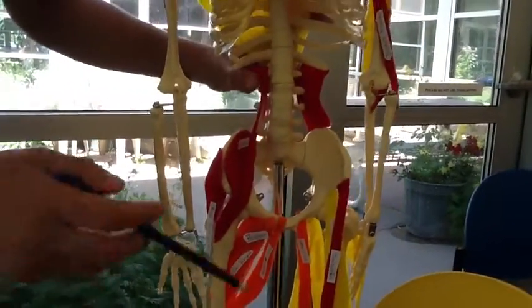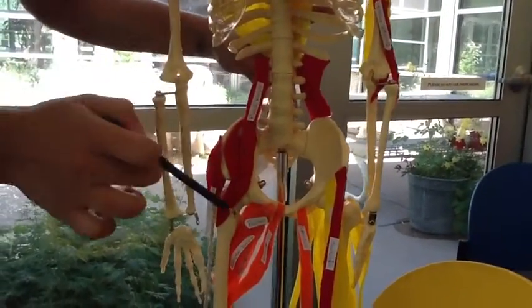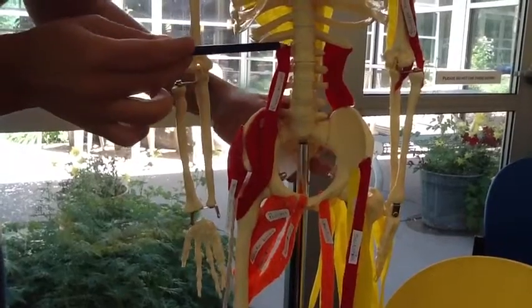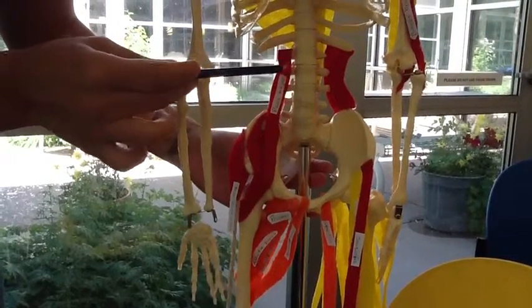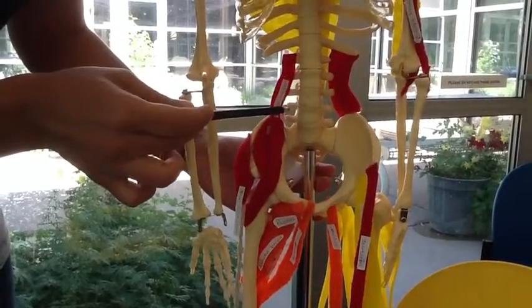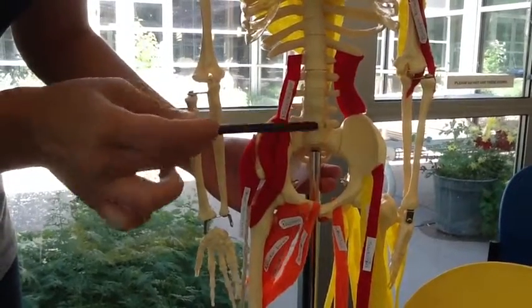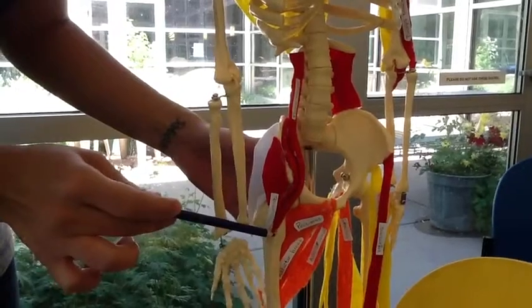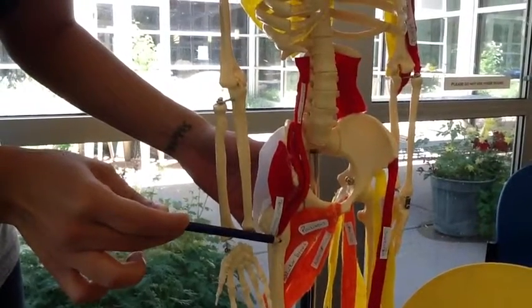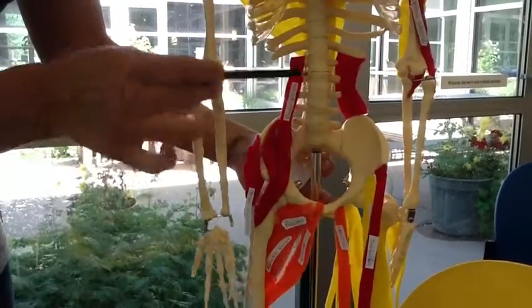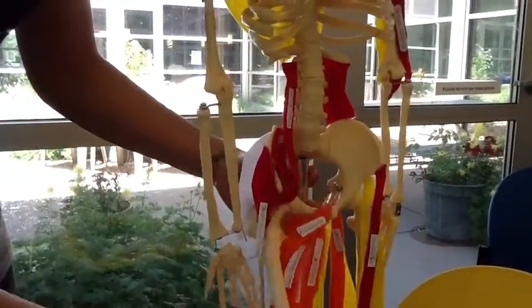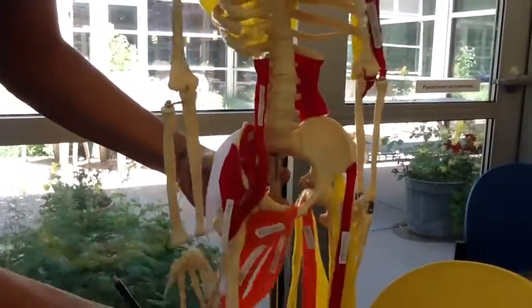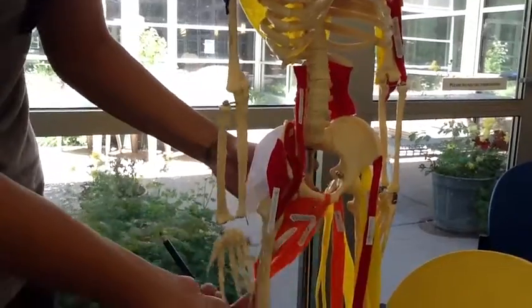The psoas major is also in this area. It originates on the body of T12 and L1 through 5 on the vertebral bodies. It inserts into the lesser trochanter of the femur, and its action is to flex the thigh, lateral rotation of the thigh, and lateral flexion of the trunk.